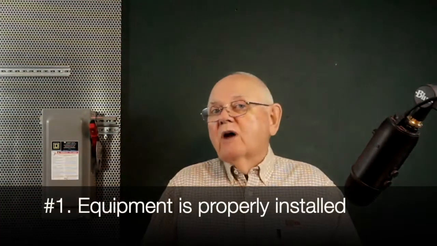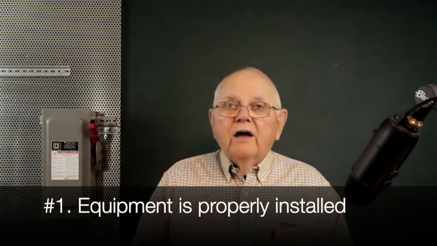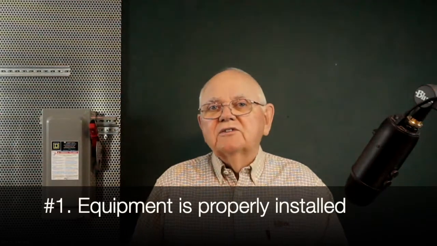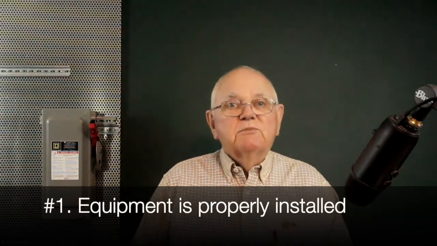The first item, the equipment is to be properly installed. Well, if the equipment was installed per the original installation codes and standards, it met those requirements and was inspected at that time. If we've done any additional work, such as we've just recently added this disconnect in that system, then it needs to be inspected and verified that it's been installed per the National Electrical Code requirements and any other applicable code requirements, local jurisdictional requirements, and so forth that would apply.